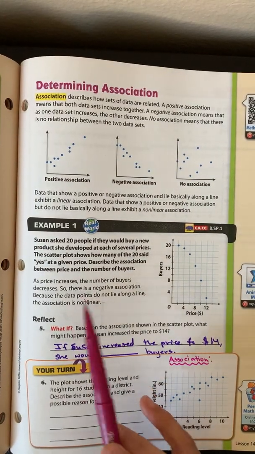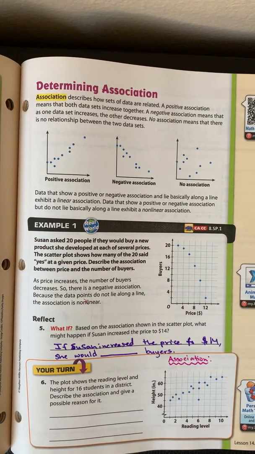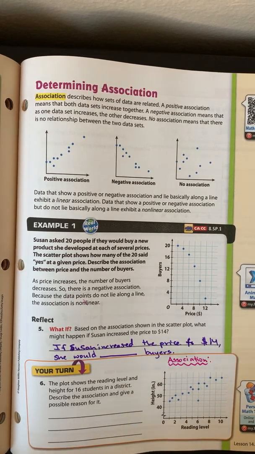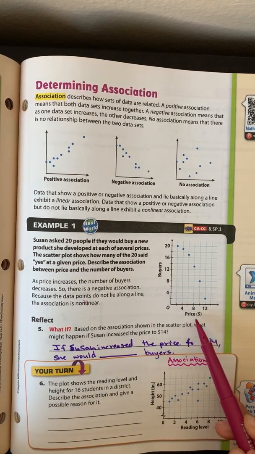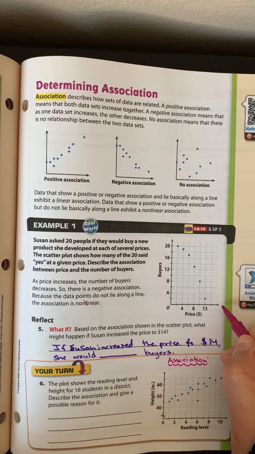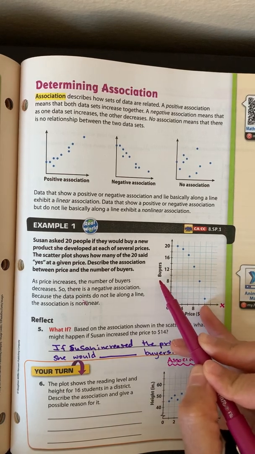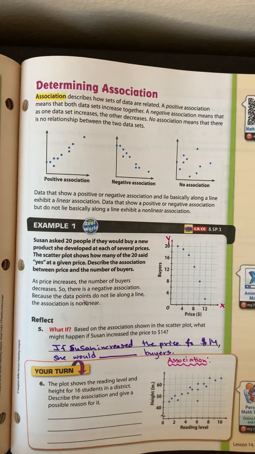I want to turn our attention to this first example. It says Susan asked 20 people if they would buy a new product she developed at each of several prices. The scatter plot shows how many of the 20 said yes at a given price, and we're to describe the association between price and the number of buyers. If we examine the scatter plot, we see that the input, or the x variable, has to do with price, and the number of buyers depends on price. That makes sense, so our dependent variable would be y, or buyers.